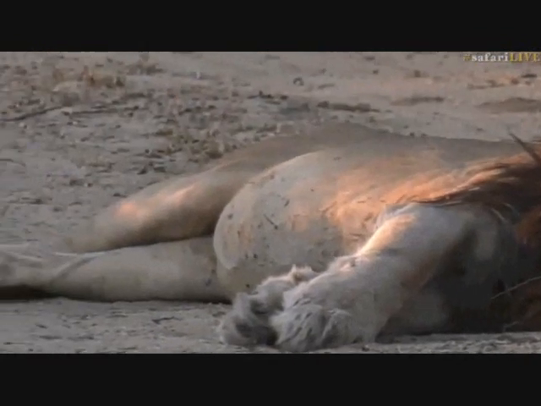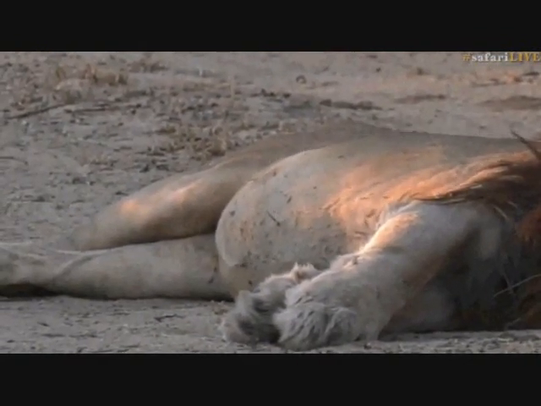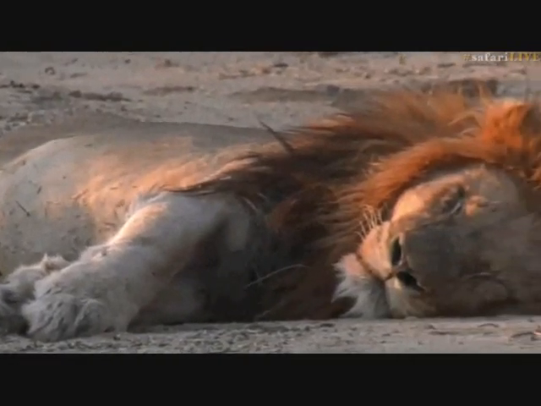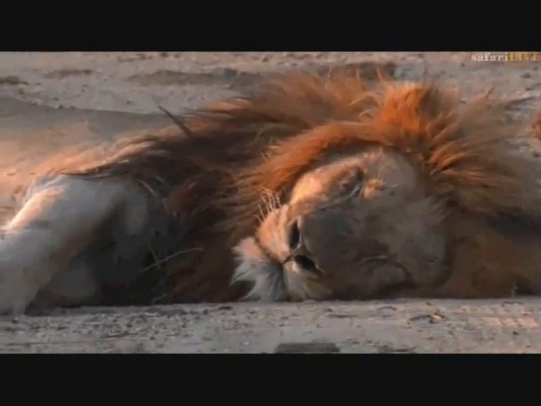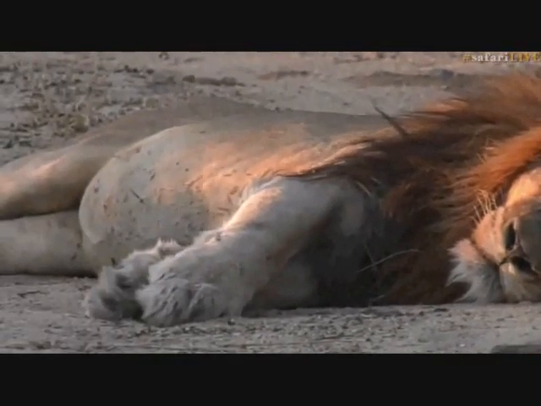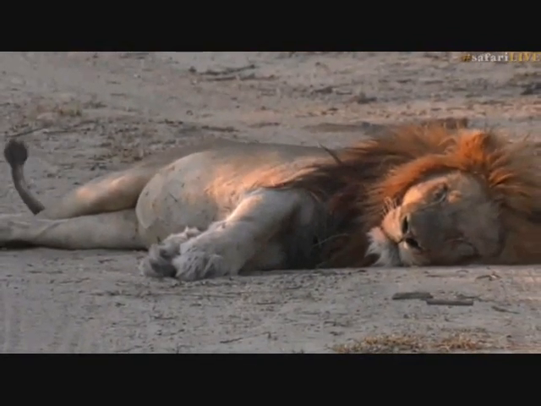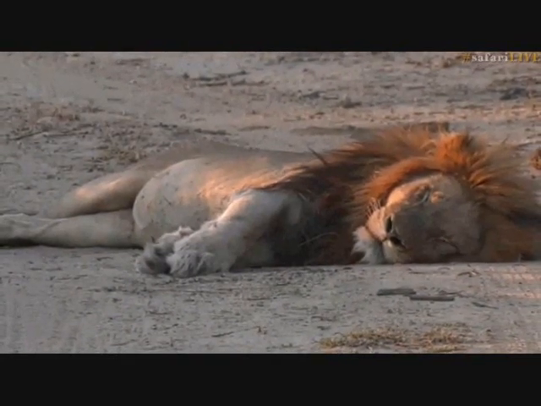Especially this male lion. Look at those paws. And he has been to the carcass by the looks of his belly. Nice and full. Yeah, now just sleeping it off. Getting irritated by the fly. As you can see, his tail twitching every so often.